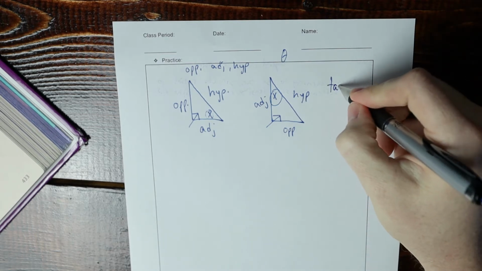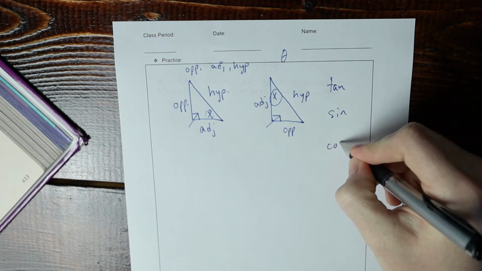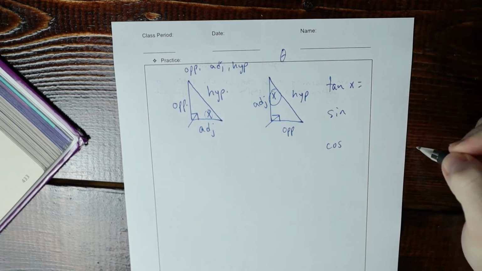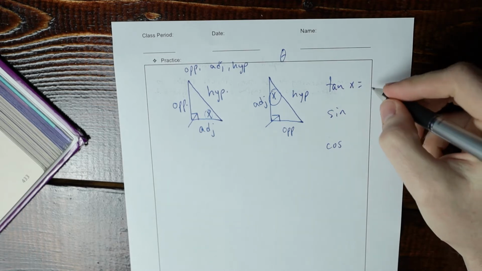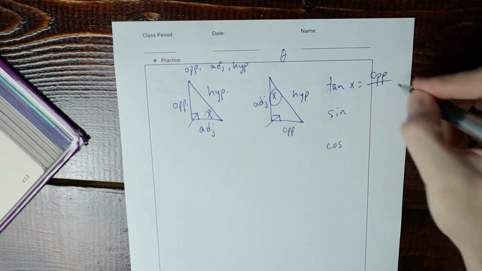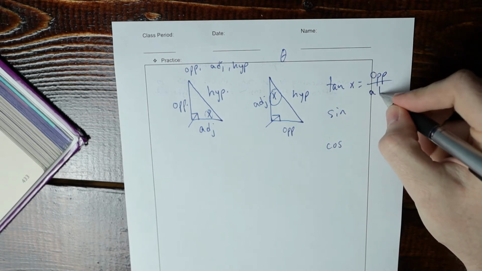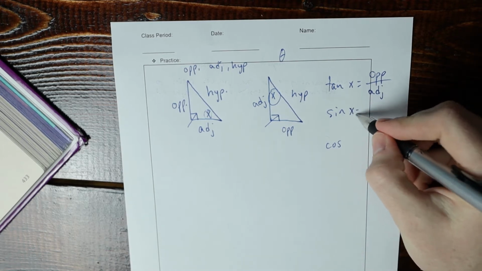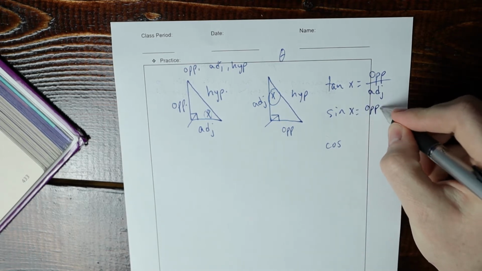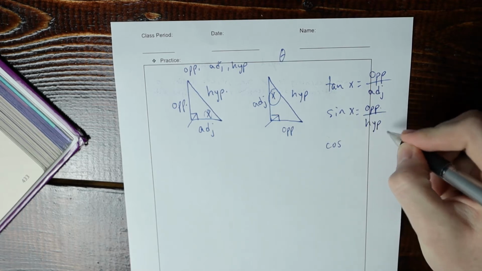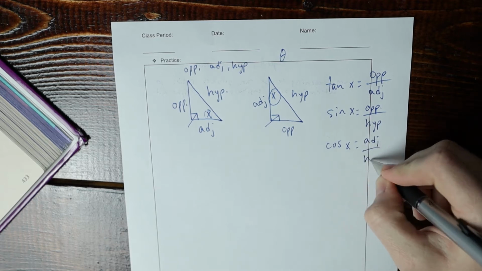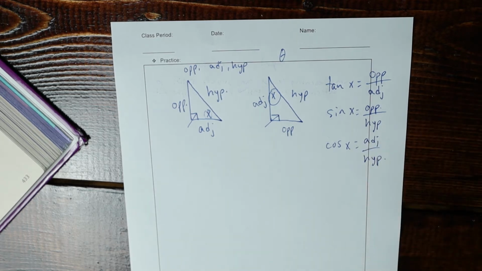And then you have three. You got tangent, sine, and cosine, and these are ratios. So if we wanted the tangent of X, it's going to be whatever the side length is over the opposite being on top, and then adjacent on the bottom. Sine would be the opposite over the hypotenuse, and then cosine would be the adjacent over the hypotenuse. And I know you're like, I don't have any idea what that means. Like, what? I don't understand.